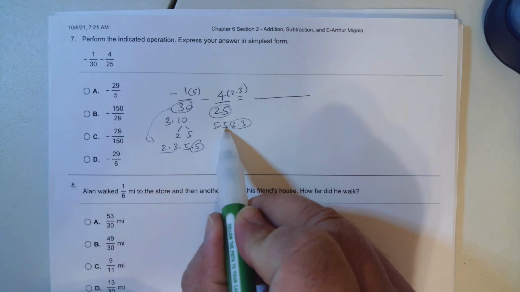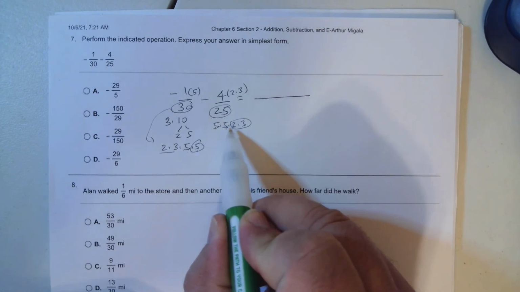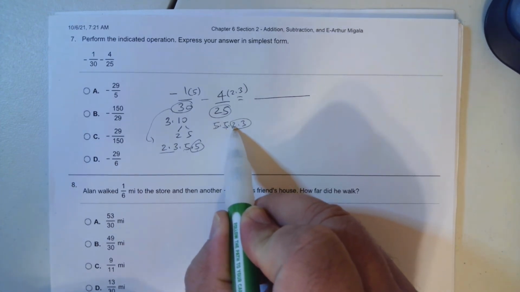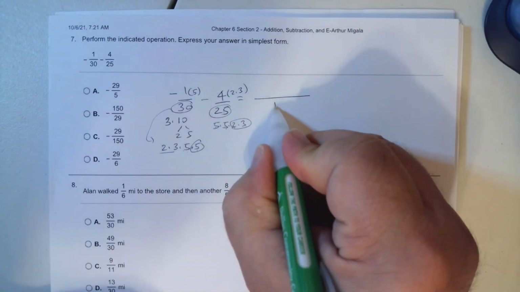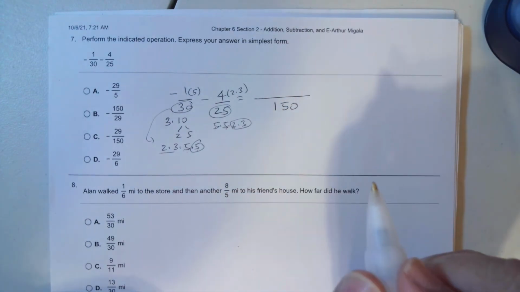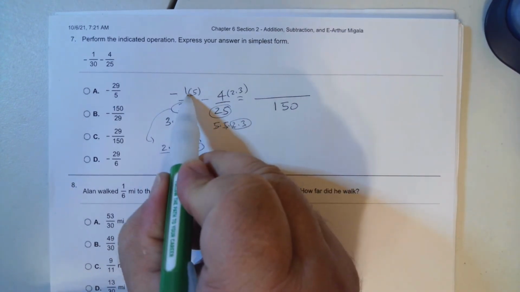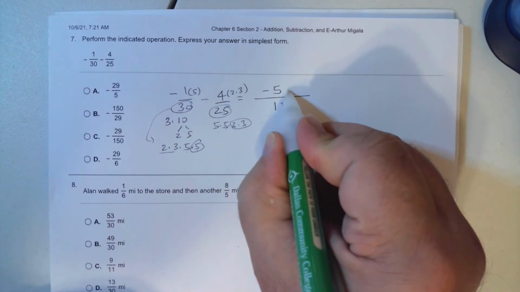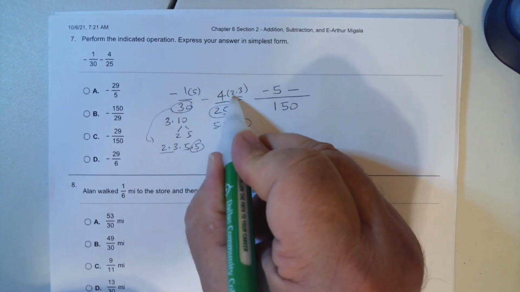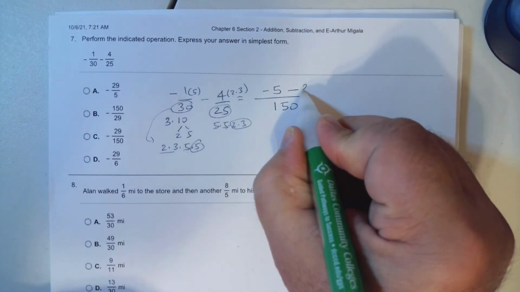So 5 times 5 is 25. Times 2 is 50. 50 times 3 is 150. Negative 1 times 5 is negative 5. 2 times 3 is 6 times 4 is 24.